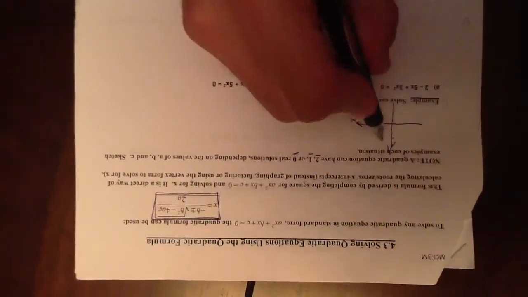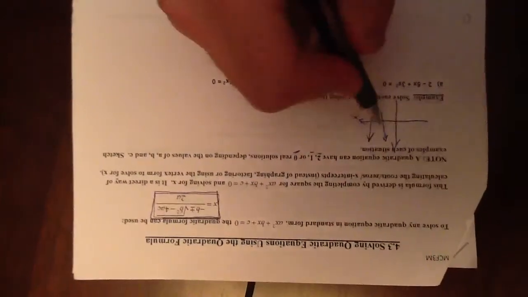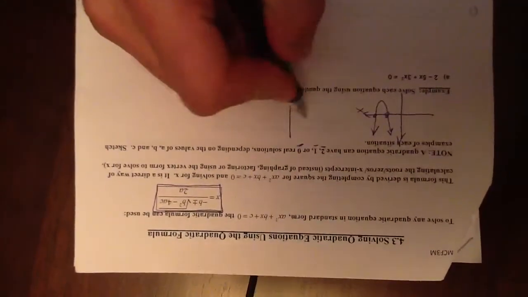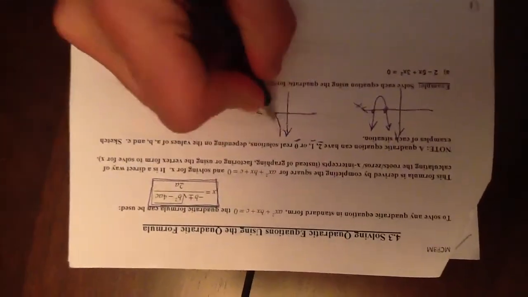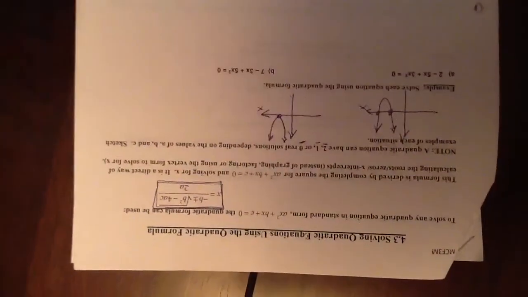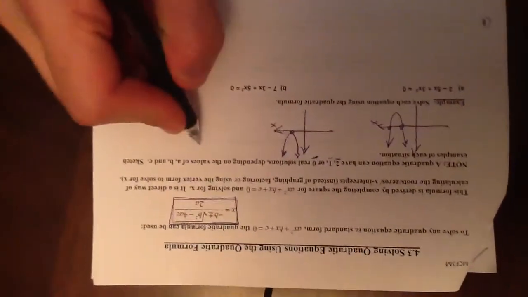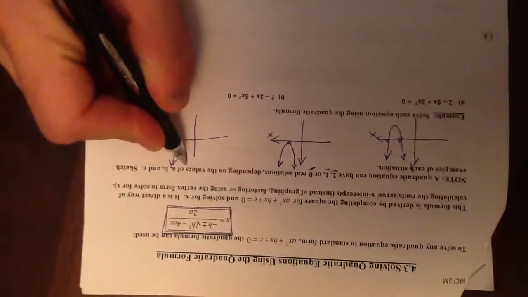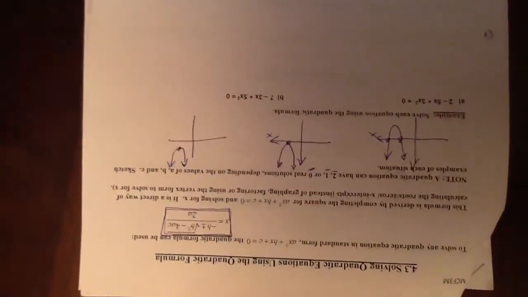In order for a parabola to have 2 solutions, I'll just talk about parabolas that open up, a parabola can cross twice. It may look something like that. Also, a parabola can cross the x-axis only once if the vertex is right on the x-axis, so it may look like that. Or a parabola may never cross, and that is if the vertex is above the x-axis and it opens up.